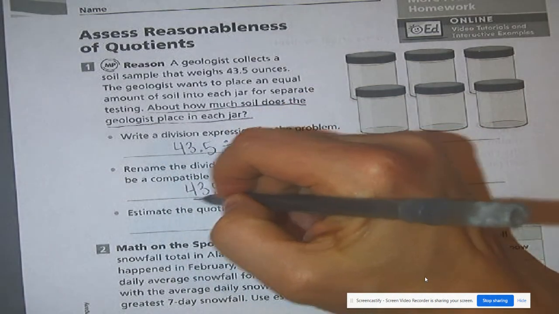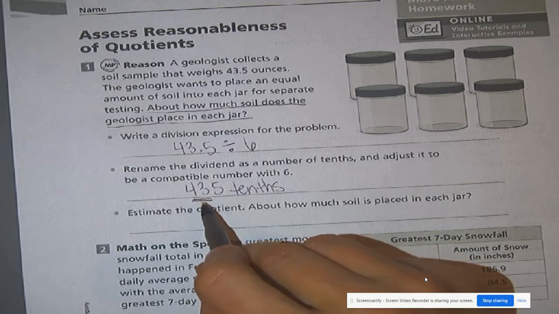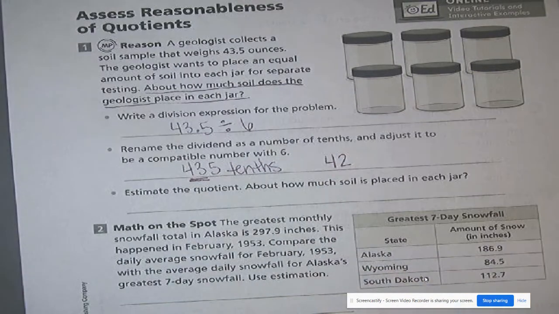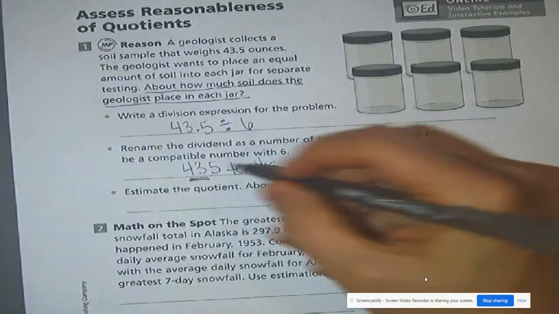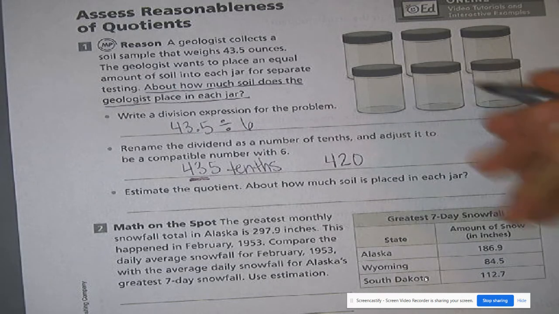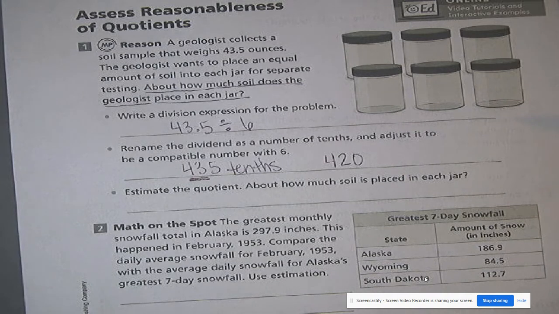Remember, when we're making compatible numbers, we want something that can be divided equally. 43 cannot be divided by 6 equally, right? What is a number that can be divided equally? Well, we know that 42 divided by 6 is 7, and it goes in equally. But it's not 42, it's 435, so we want to make it 420. So 420 is our compatible number because we know 420 can be divided by 6 equally.